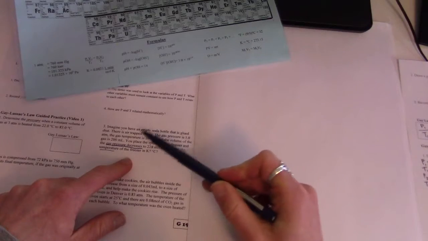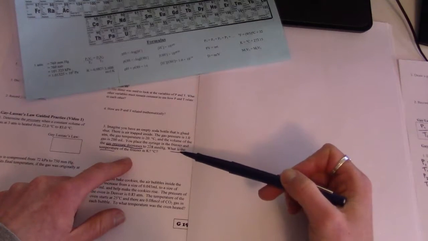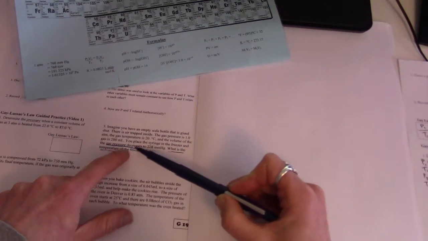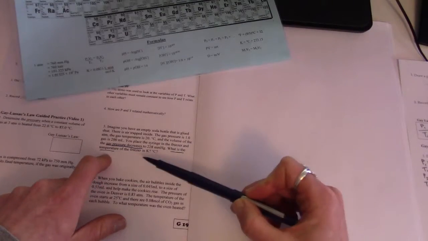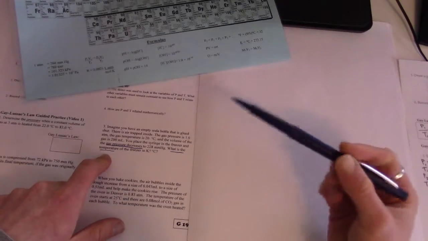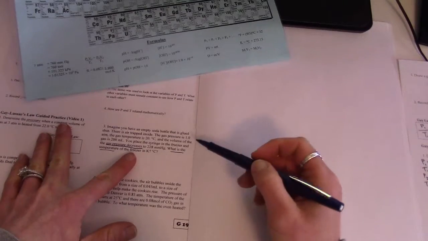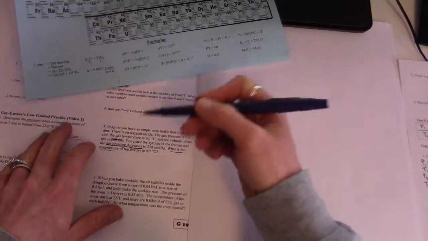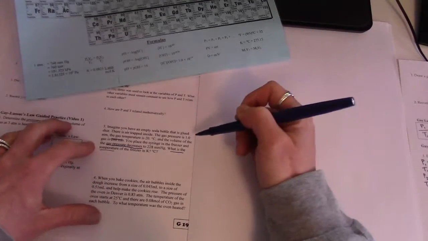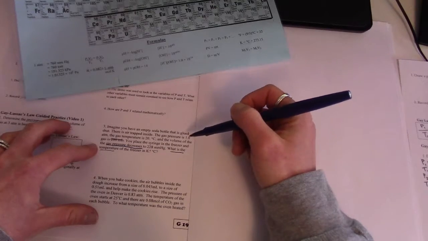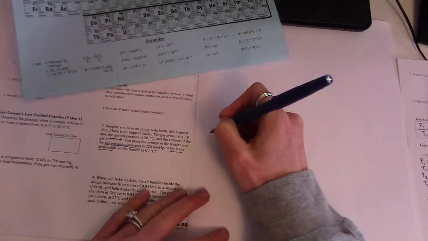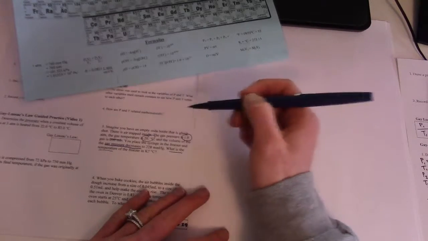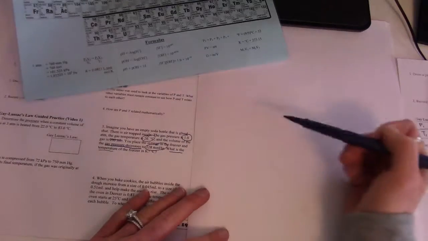So it gave me all this information, but the only things that are changing are the pressure, because it gives me another pressure right here and it tells me that the pressure decreases, and the temperature, because it asks me for the new temperature. So don't let that other information fool you. I don't need to know the volume because it's not changing, so I don't have to use that. And that's the only piece of information it gives me that I don't need. Okay, so here are my initial conditions. There's my initial pressure, my initial temperature, my new pressure, and it asks me for my new temperature.